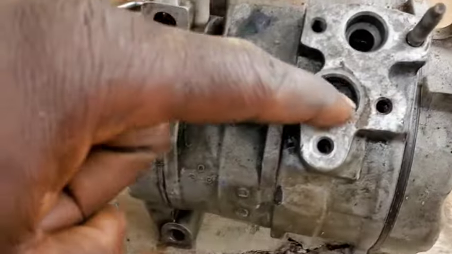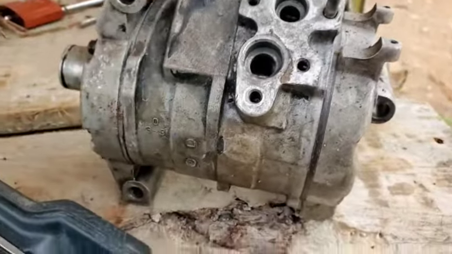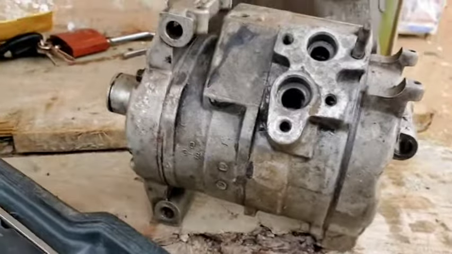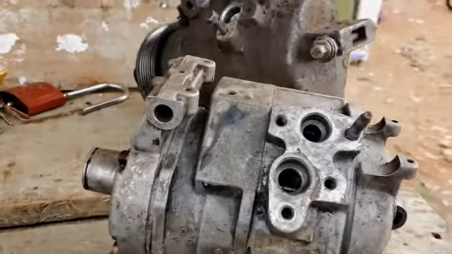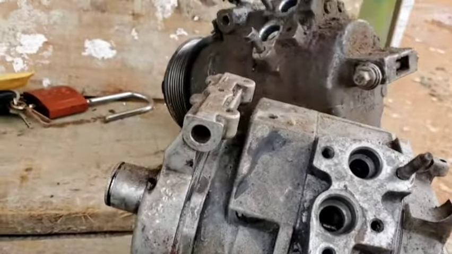So if you add too much, it's going to result in damaging the pistons and internal components of these very compressors, which are inside here. So adding exactly the right quantity is the ideal game changer.